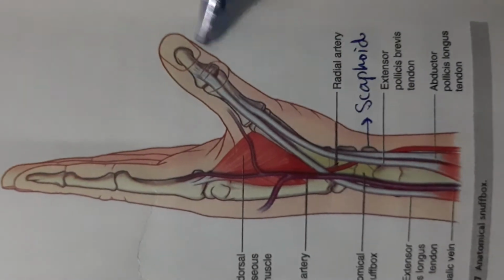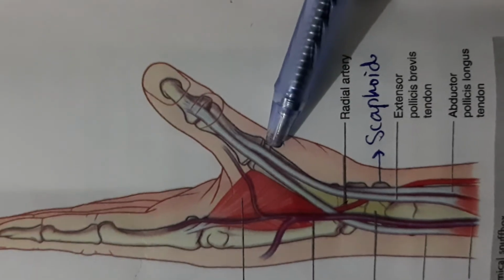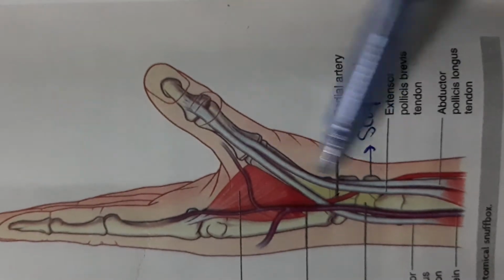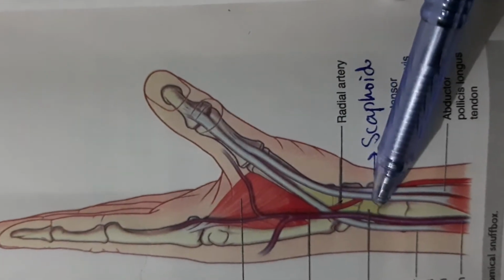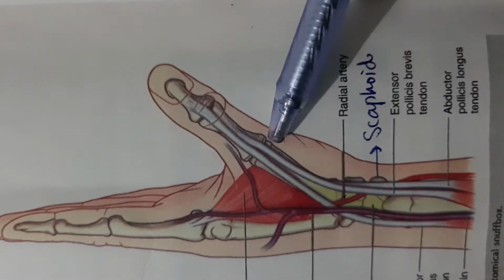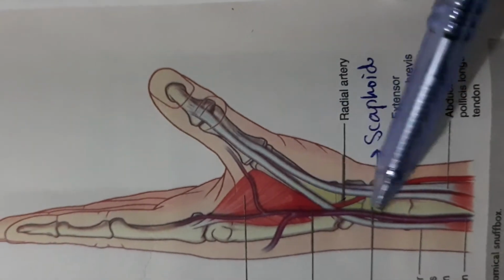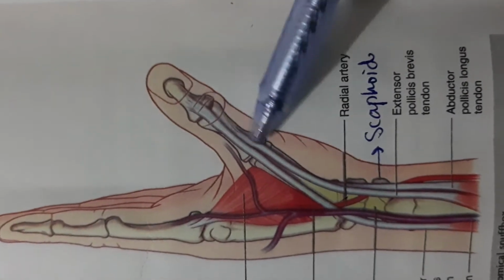Here the anatomical snuff box is present in the picture. It is the triangular depression formed on the posterolateral side of the wrist. The base is formed at the wrist joint, and the apex is on the thumb.